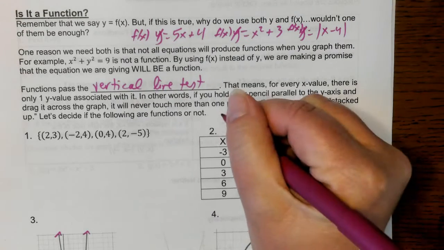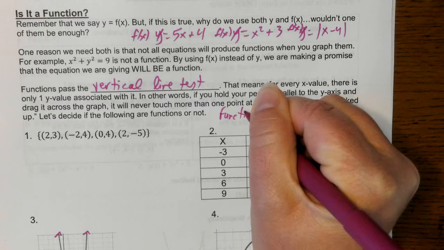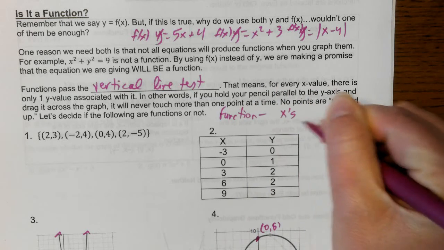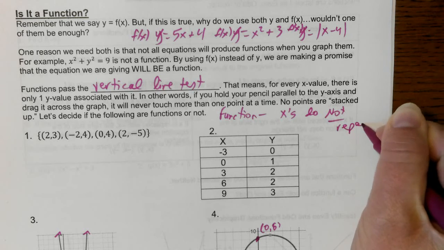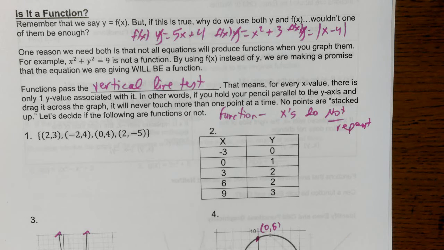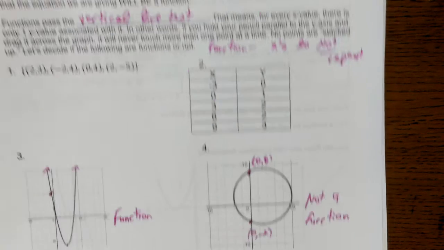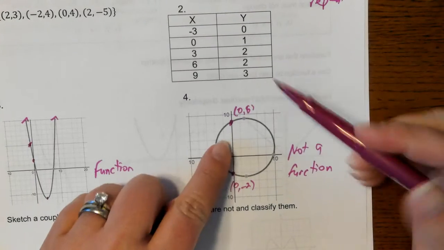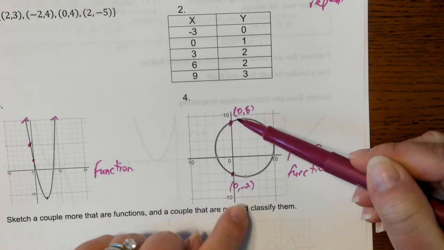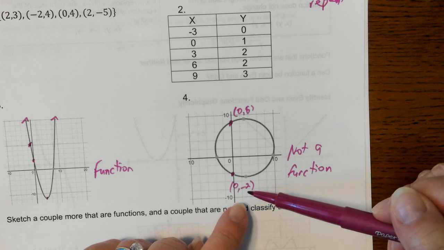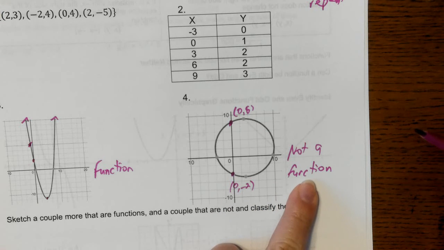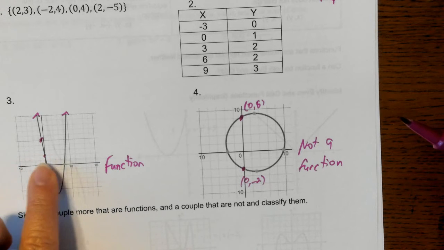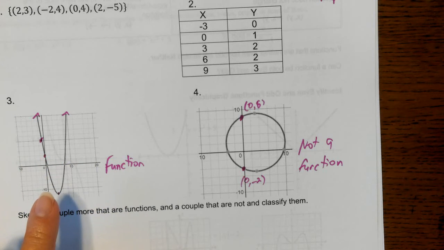Another way to say it is that if you have a function, the x's do not repeat. Okay, the x's do not repeat. The x's are all different. So right here on this one that was not a function, do you see how we had a repeat of 0? 0, 8, 0, negative 2. There's a repeat in the x's, so it was not a function. Every point over here had a different x value, so it is a function.